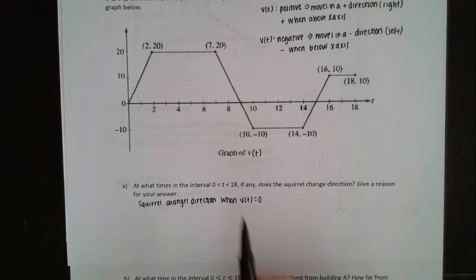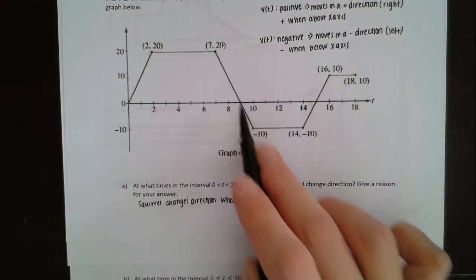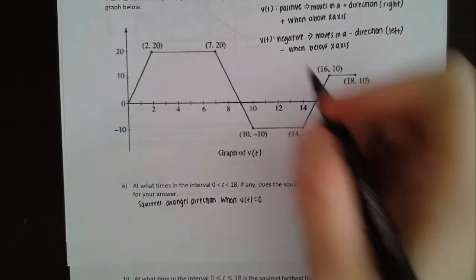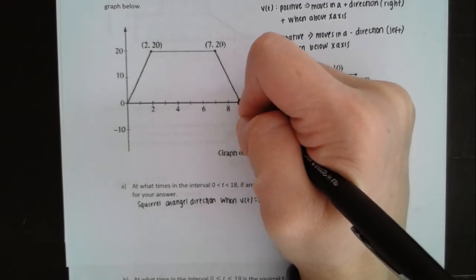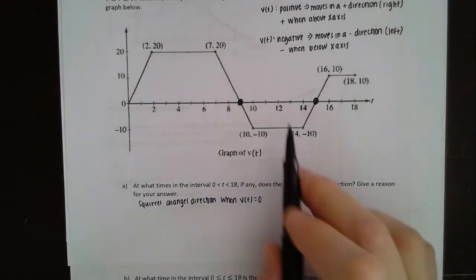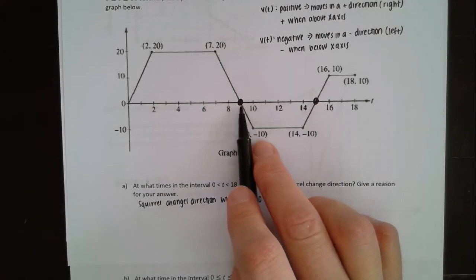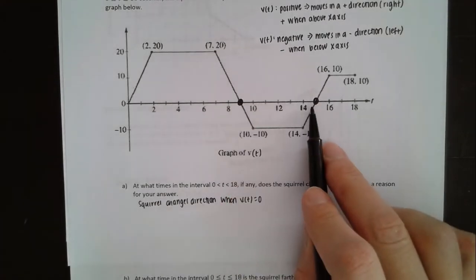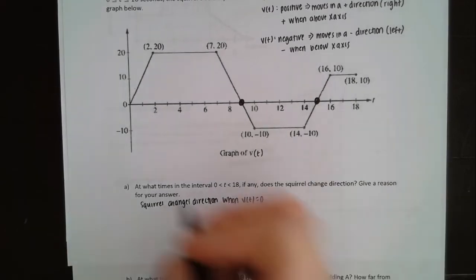So if we look at our graph, we know our v of t is positive up here. We know our v of t is negative down here. Well, v of t must be 0 where we're crossing the x-axis. So we're saying that v of t is equal to 0 at t is equal to 9 over here, and v of t is equal to 0 at t is equal to 15.